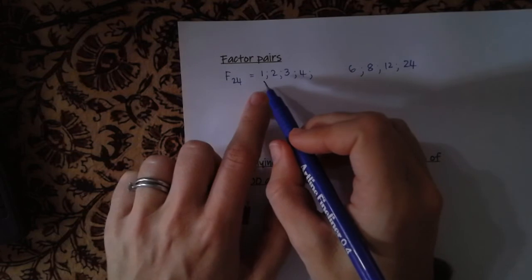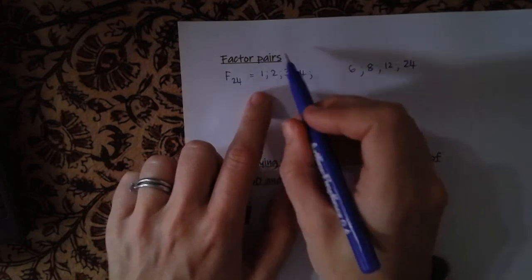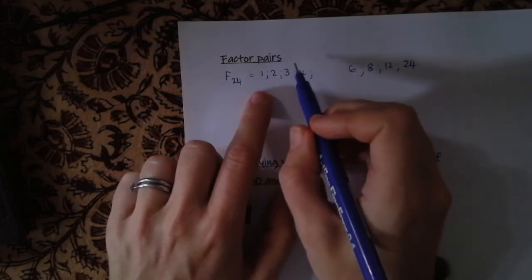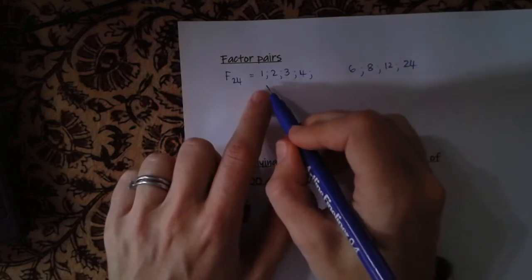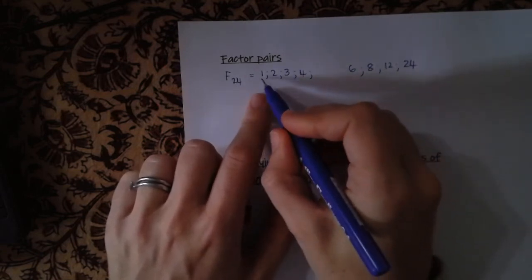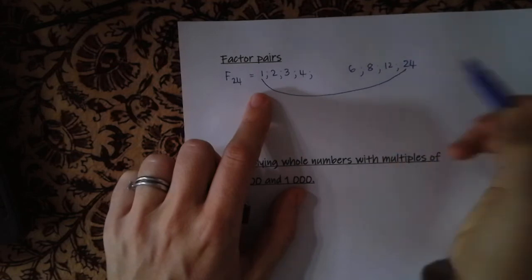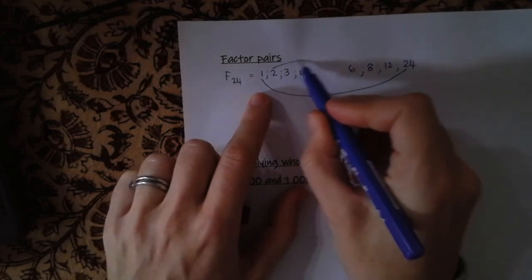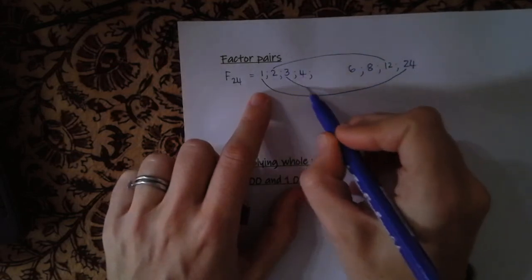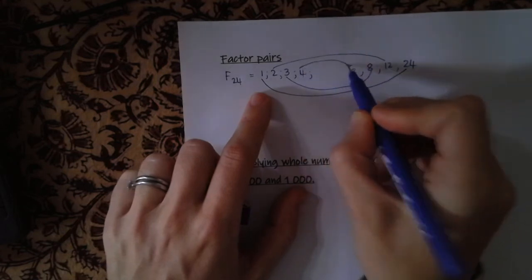That means two numbers, because pair refers to two. Two numbers multiplying with one another that equals 24. So 1 times 24 equals 24. 2 times 12, 3 times 8, and 4 times 6.